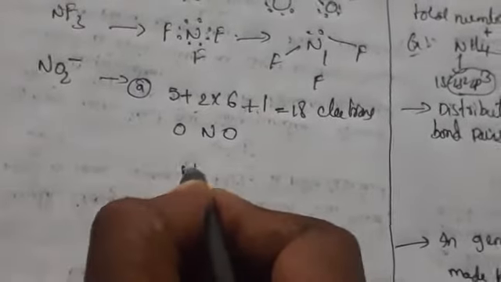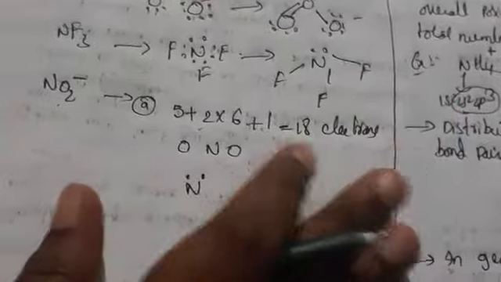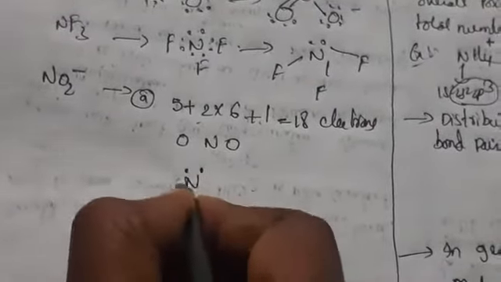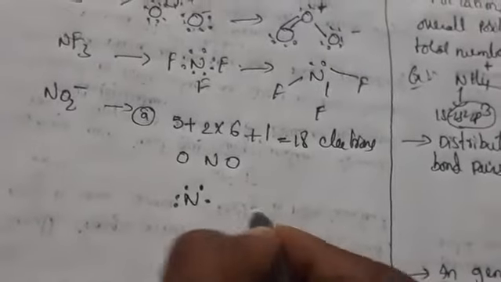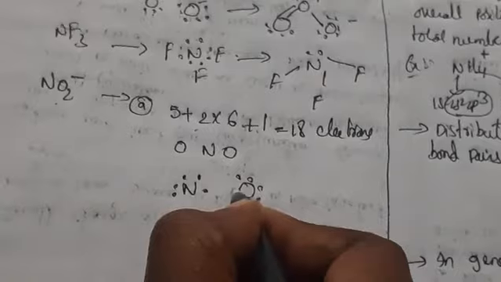Here nitrogen has 5 valence electrons overall, and oxygen has 6.